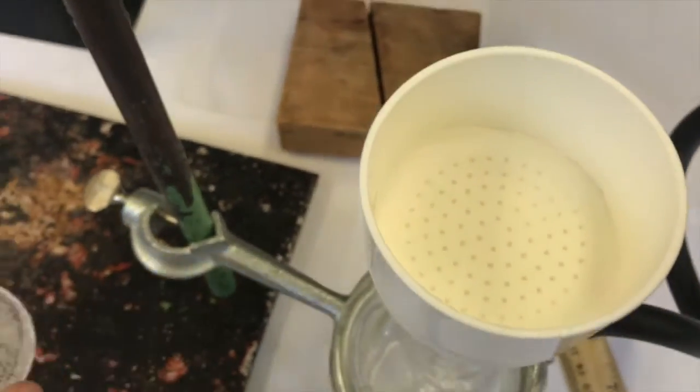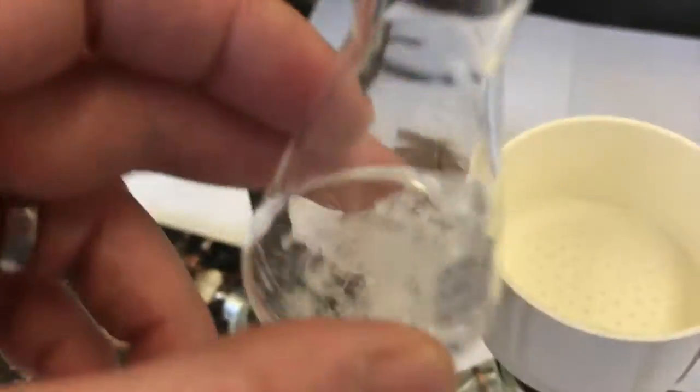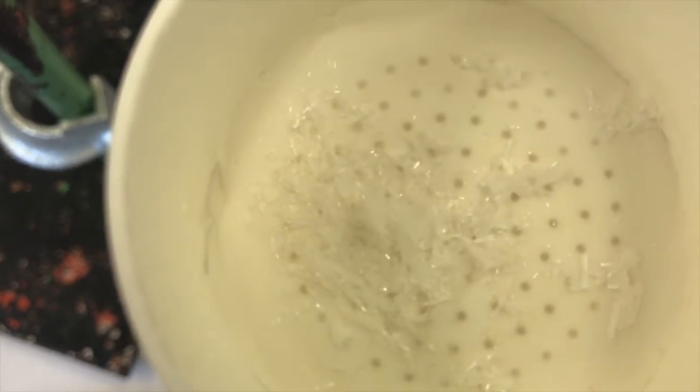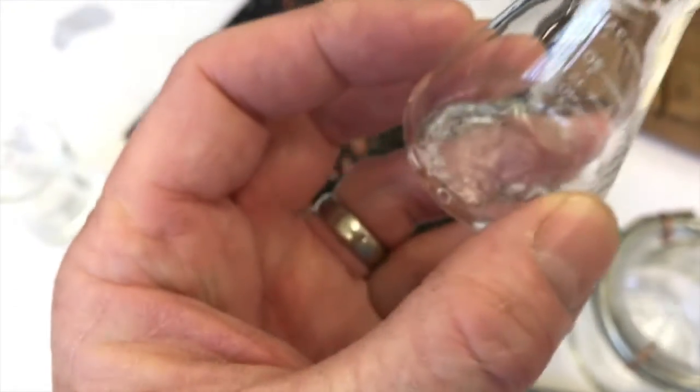And then the way I get my crystals into this, I don't want to be too gentle. So I kind of swirl it around and dump it sort of fast. There we go. Tap the bottom. And yeah, it looks pretty good. I like the look of those crystals. They're nice. I've still got some left over in here. A little bit didn't come over.